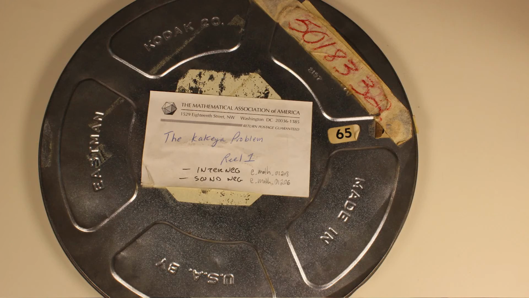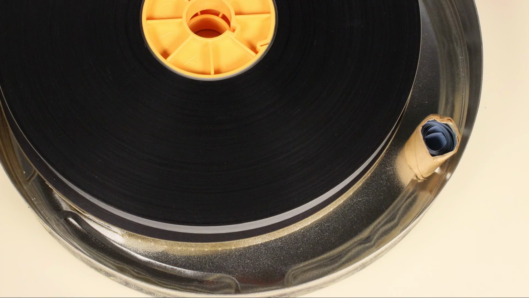In the can we've been working on, Reel 1, Internegative and SoundNeg, we have 2 numbers on top, 501-8332 and 65, which you can see in 2 places actually. So I'll write that for can top. And then for notes inside can, we actually have a paper data tape. There's nothing on the sides or bottom, so I'm going to leave those fields blank.